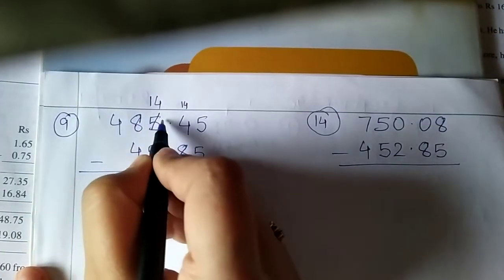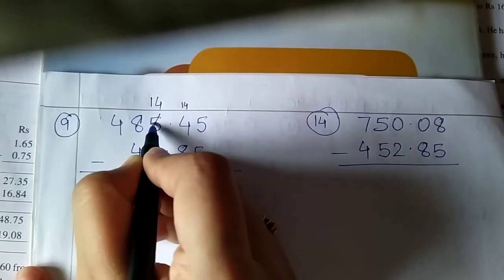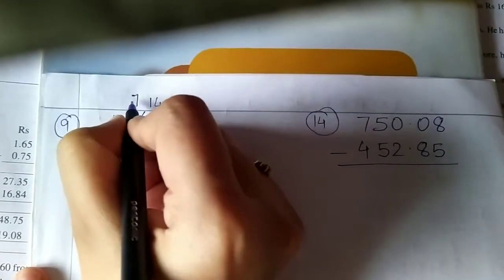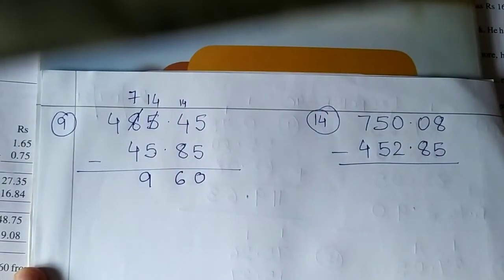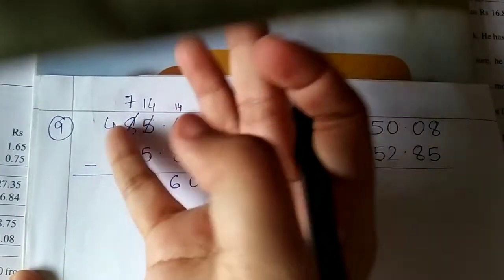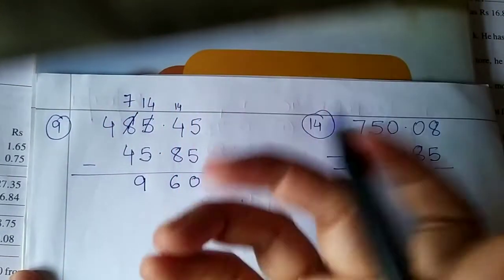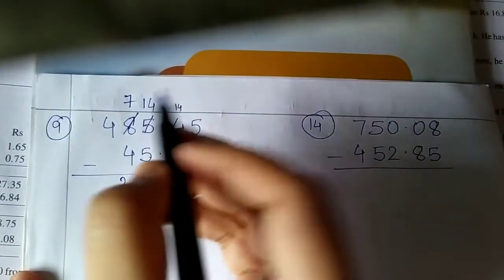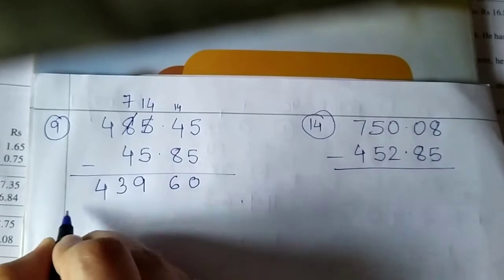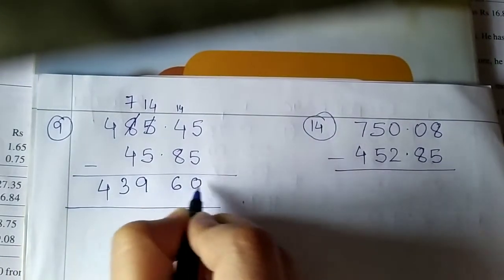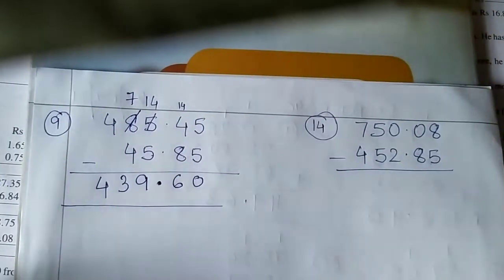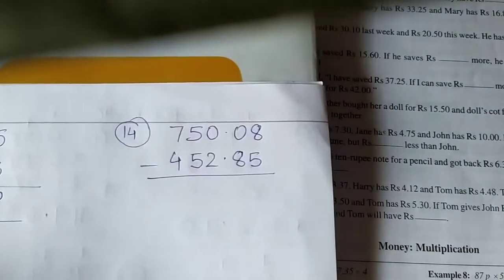I borrowed 1 from 8. Since I borrowed 1 from 8, I have to cut and make it 7. I borrowed 1 from 8, so 4, 5, 6, 7, 3. I did not borrow anything from 4, so this 4 will come down. 439.60 is the answer.